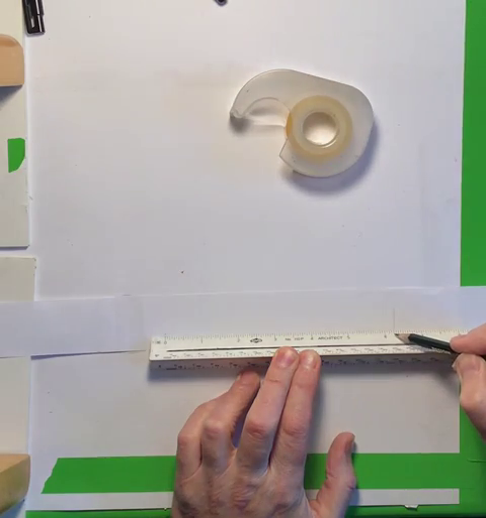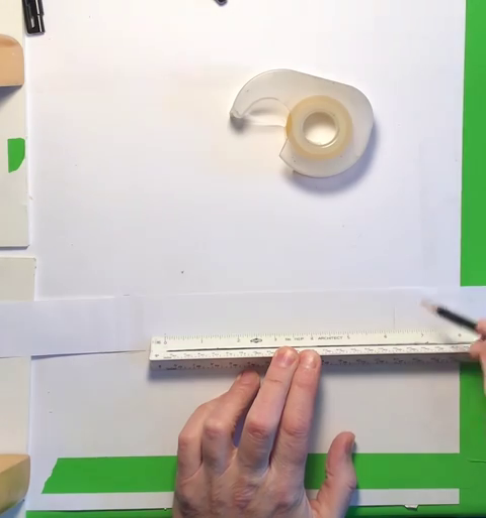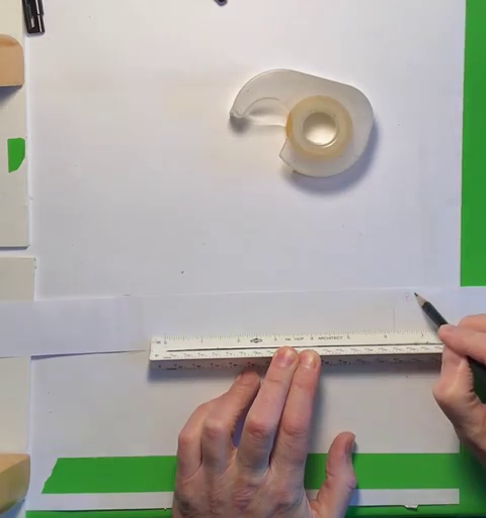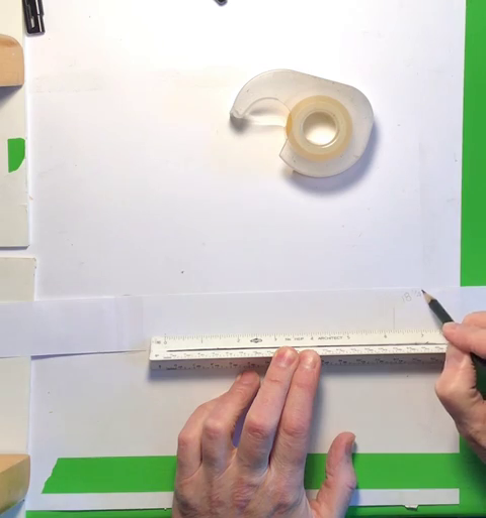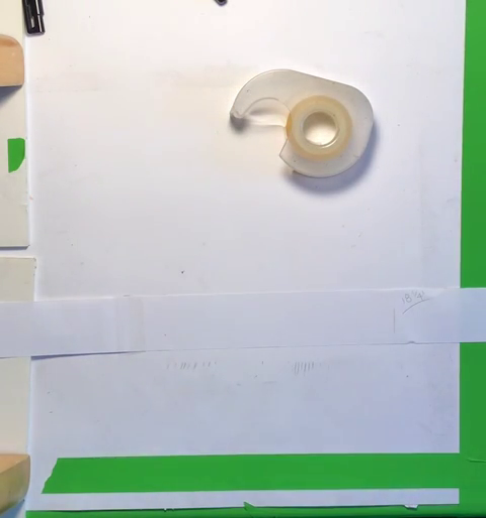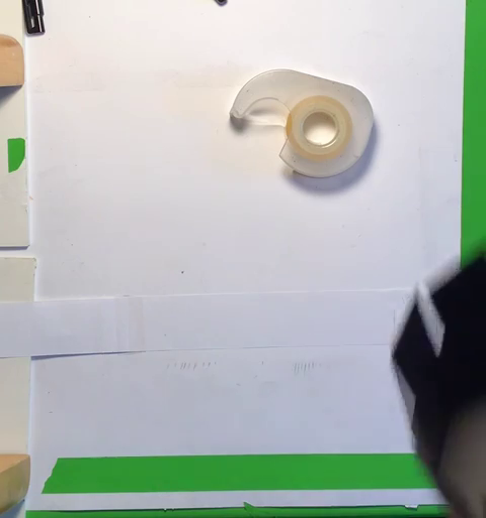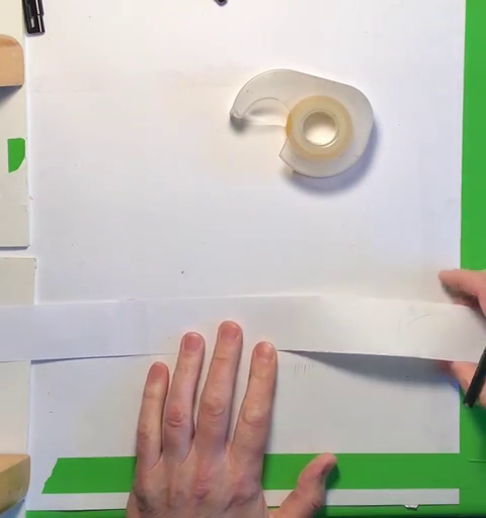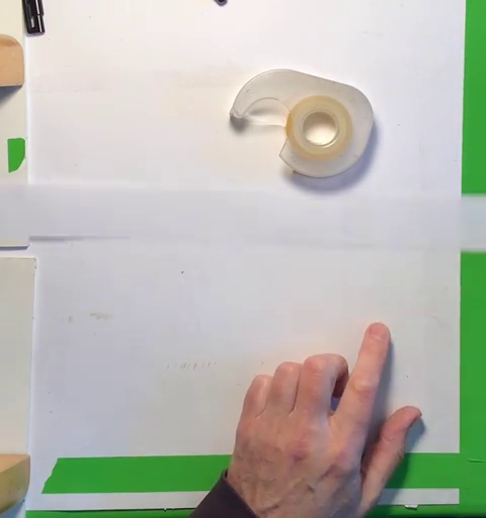So I'm at 18 1/4. So that's smaller than the other ones I've done, and that should be okay. That's just whatever the measurement is, that's 18 1/4.